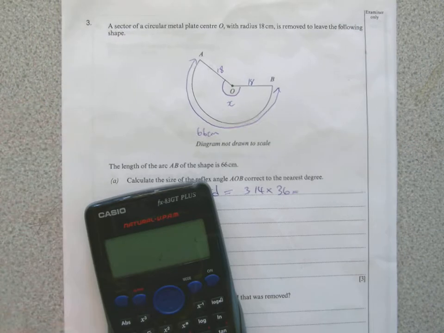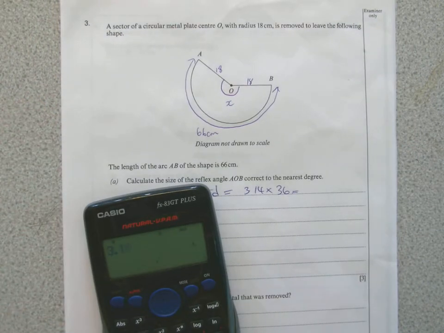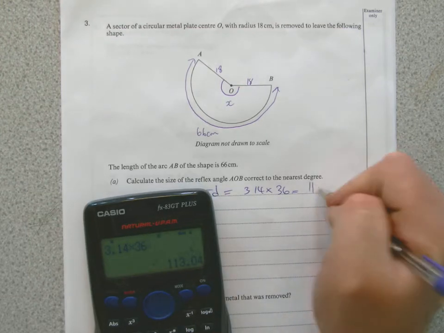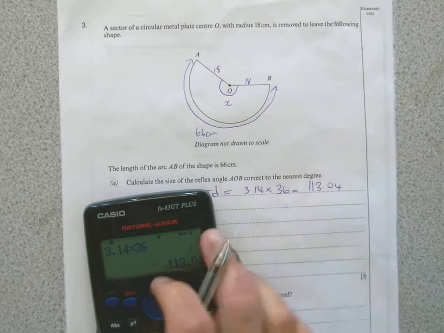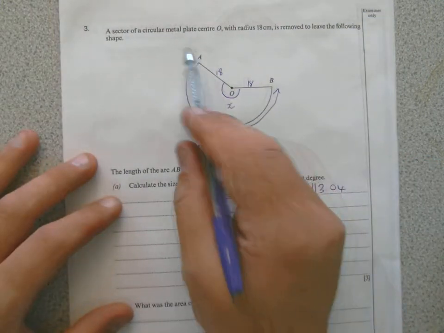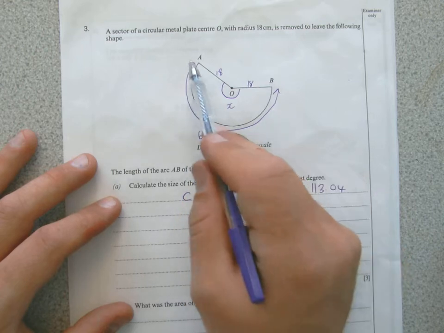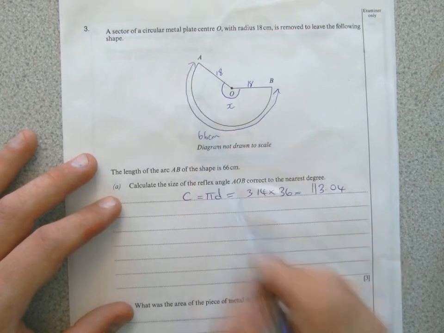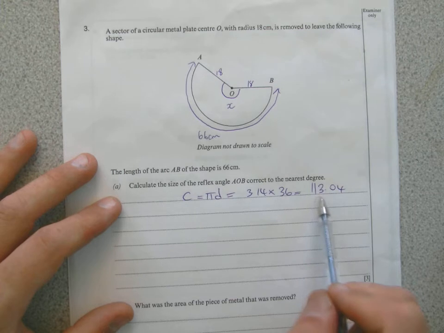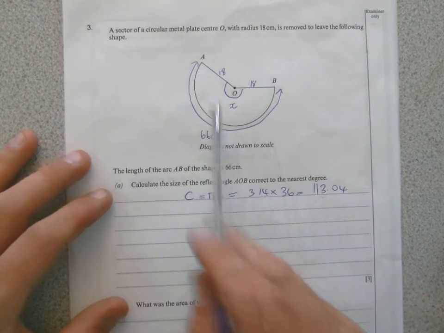So 3.14 times 36, and you get 113.04. Remember, that's the circumference of the full circle, but I haven't got the full circle. A sector's been cut off, and I've got this big sector here. We've got 66, whereas the full circle circumference is 113.04.